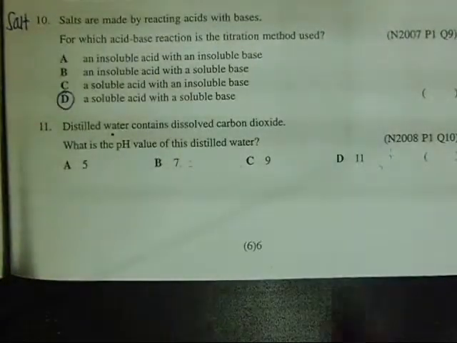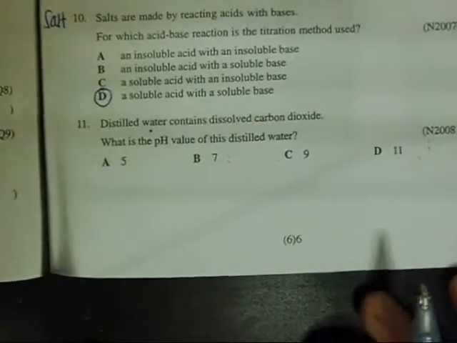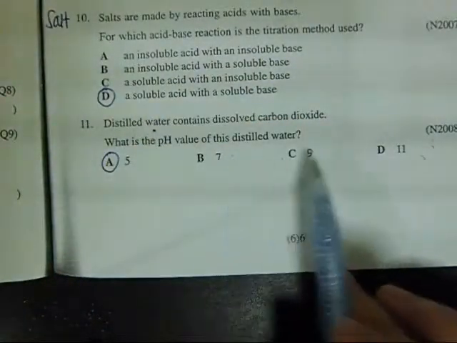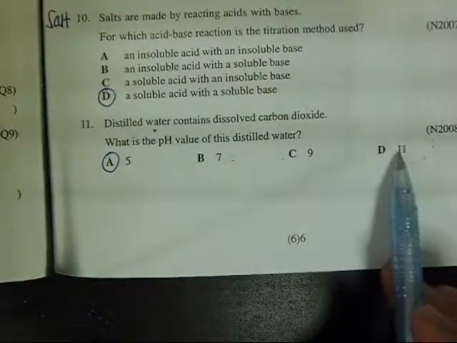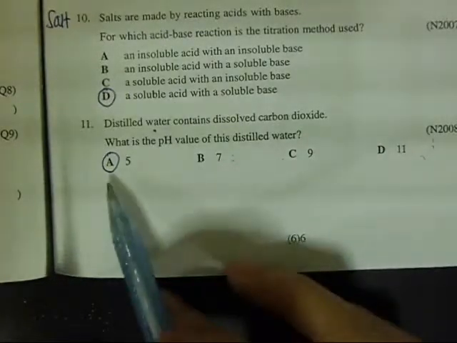So the pH value of this distilled water must be that of a weak acid. So pH 5, because this is neutral, this is alkali, this is strong alkali, this is weak alkali. Weak acid is here.